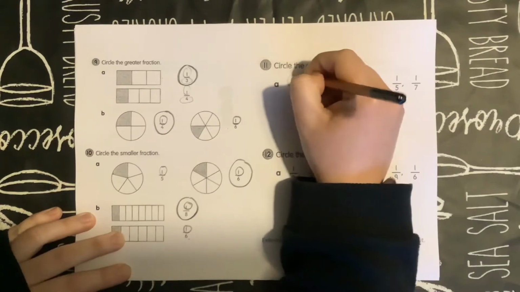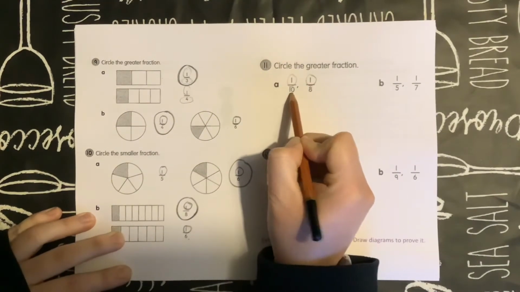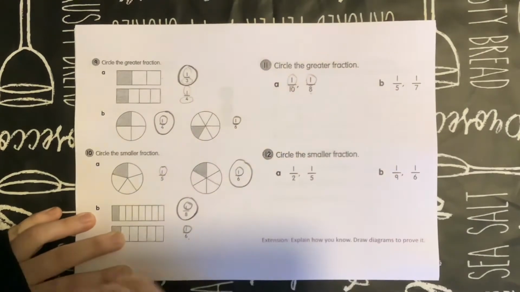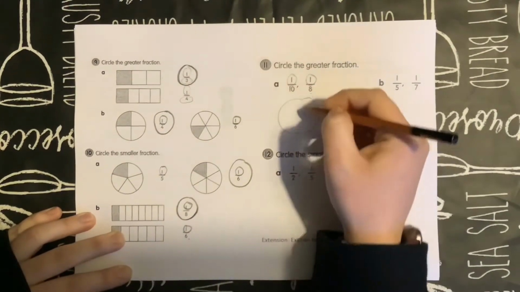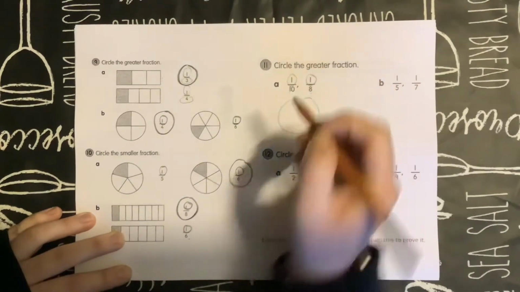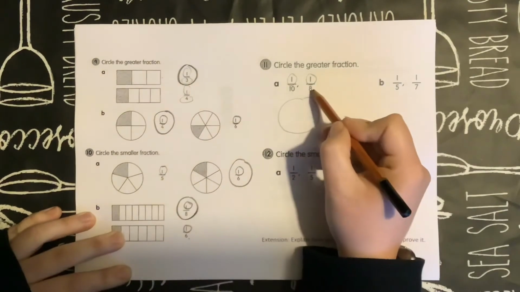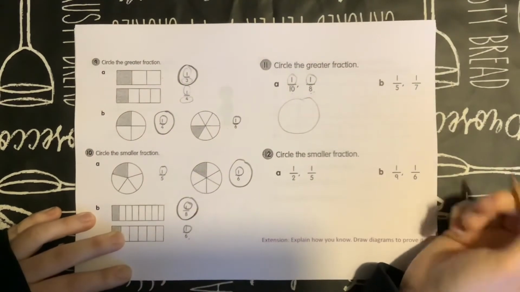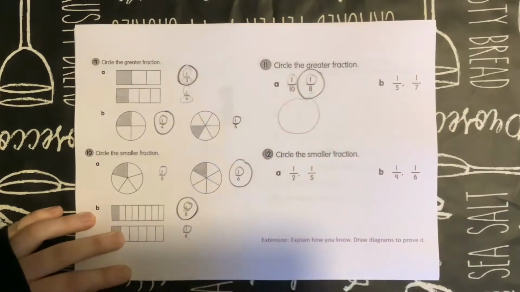Well, we've only got 1 part of each, but this one has been broken into 10 pieces and this one has been broken into 8 pieces. Now, if they were both the same cake, and I cut one into 8 pieces and one into 10 pieces, which one would give me a bigger slice? Well, the less people you are cutting your cake between, the bigger your piece of cake. So 1/8 is the greatest.